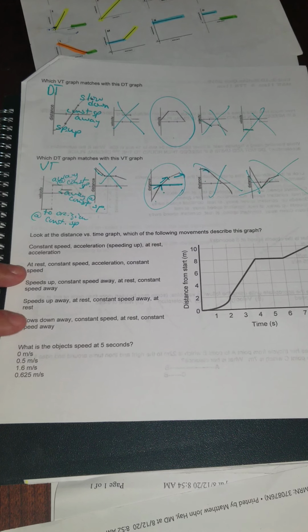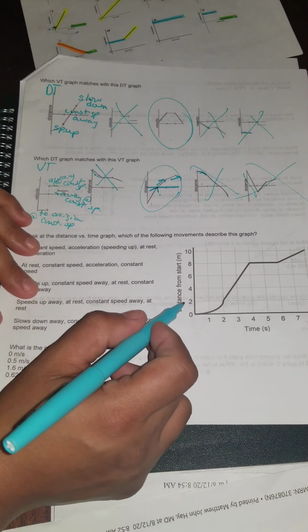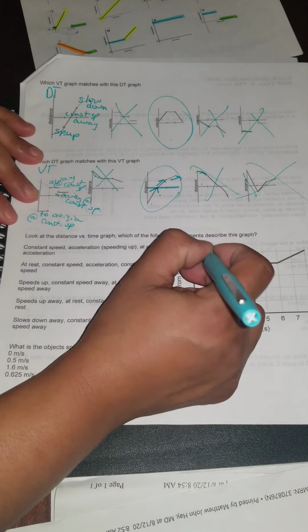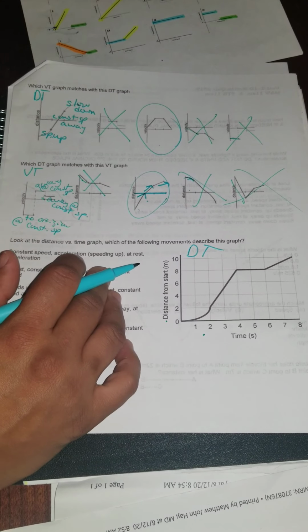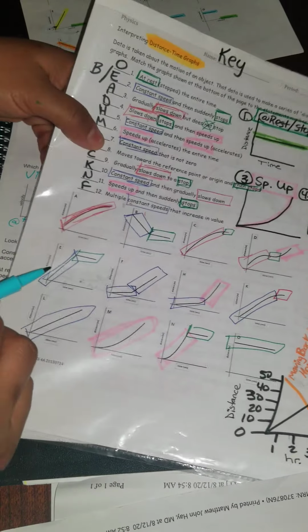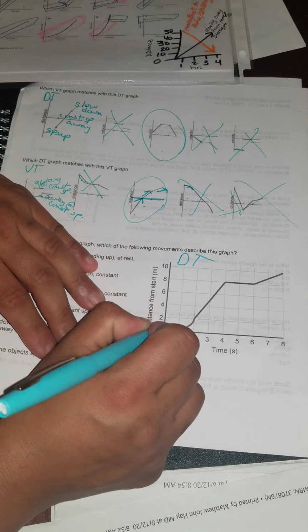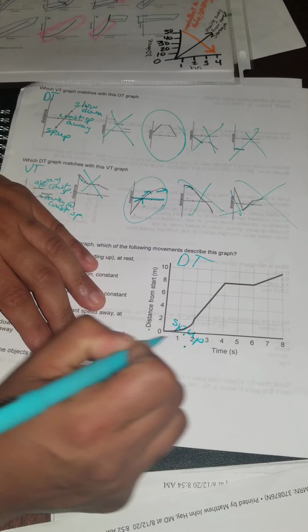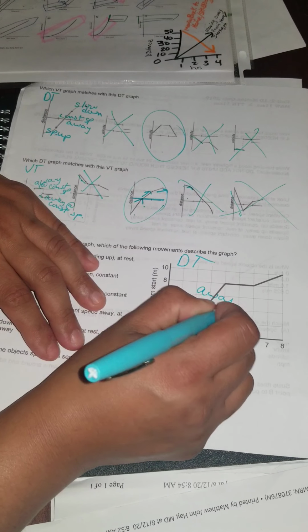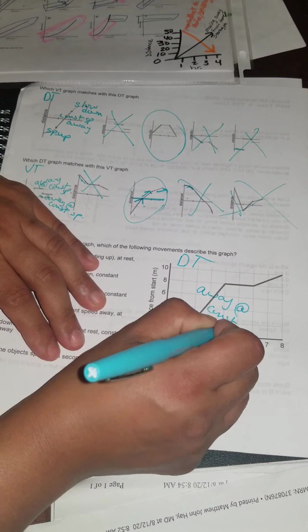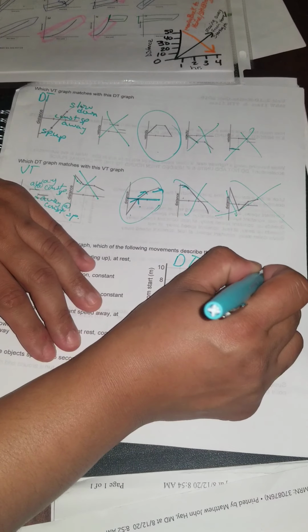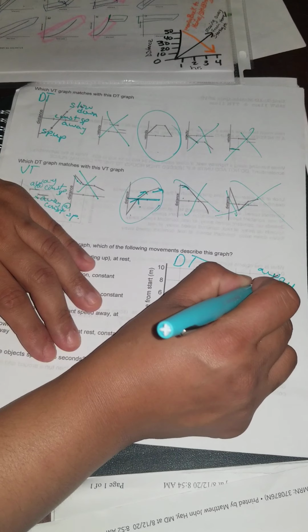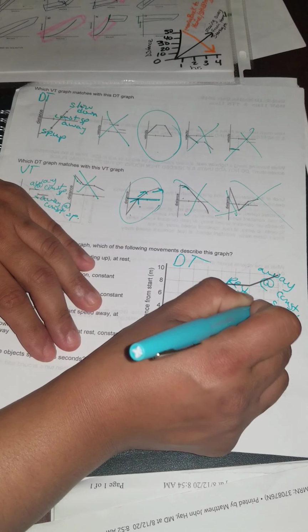Look at the DT graph over here. Which of the following movements describes it? First thing, it told you it was a DT graph, but you can look at the y and the x-axis and you can say DT. Before I look at my answer choices, hopefully we have that paper in front of us that looks like this. We can go ahead and label it, and we can say that it's going to speed up. We can say away at a constant speed. We can say rest. And then we can say away from the origin at a constant speed.